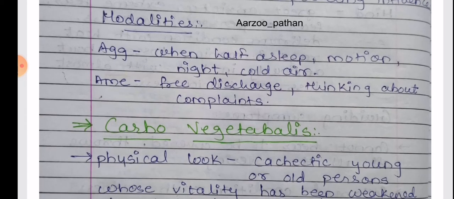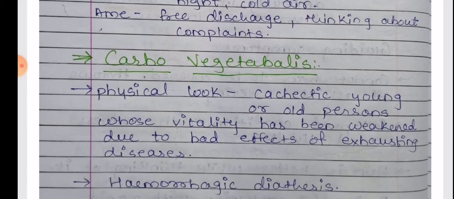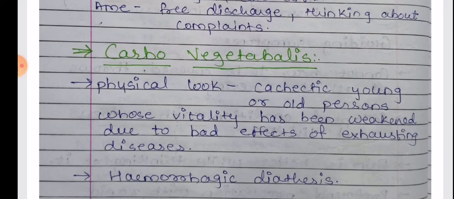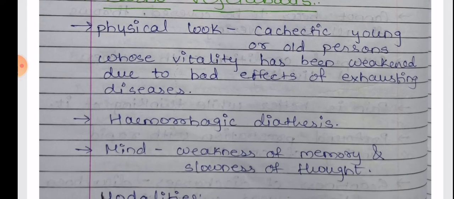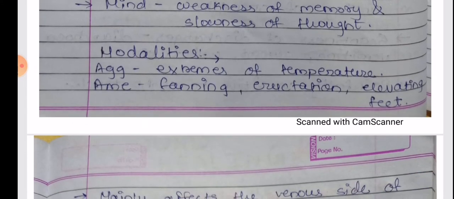The next drug which is very important for our shock is Carbo vegetabilis. Carbo veg, physical look: cachectic young or old persons whose vitality has been weakened due to bad effects of exhaustion, disease, hemorrhagic diathesis. Mind: weakness of memory and slowness of thought. Modalities: aggravating factors are extremes of temperature and the ameliorating factor is fanning. Fanning is again a very important keynote of Carbo veg. The patient needs fanning from nearby, and relief from elevating the feet.